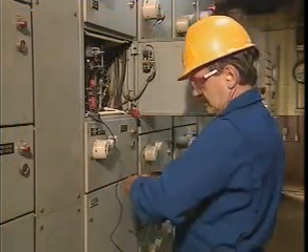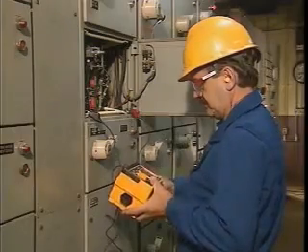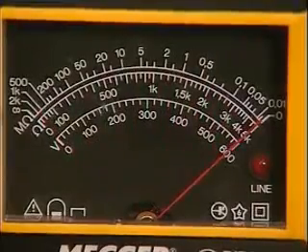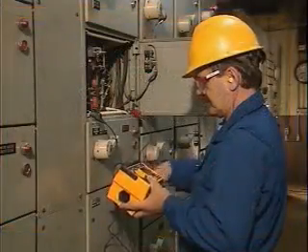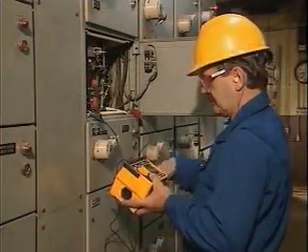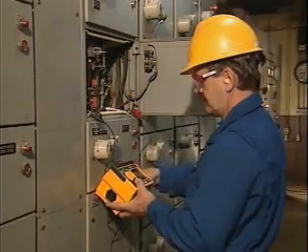Finally, the electrician connects both probes to ground and operates the meter. This time, the meter should indicate a zero reading, and it does. Once he's sure that the megohmmeter is operating properly, the electrician can begin testing the de-energized controller.